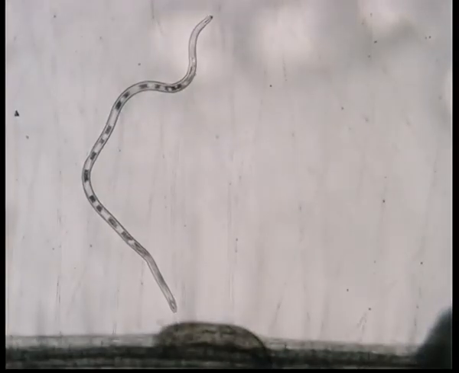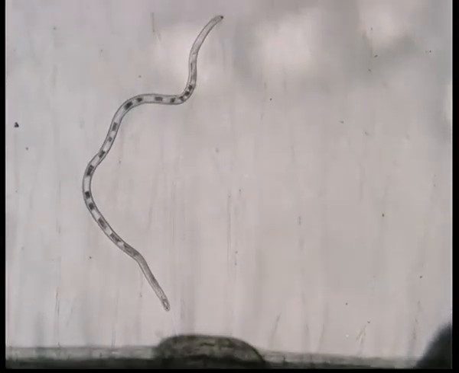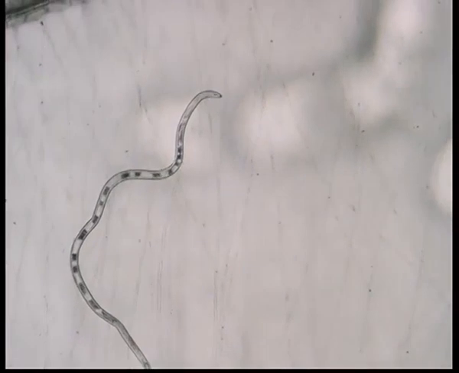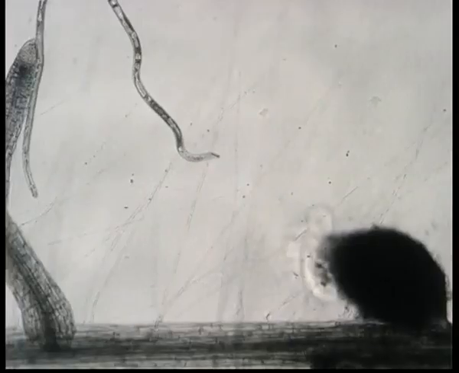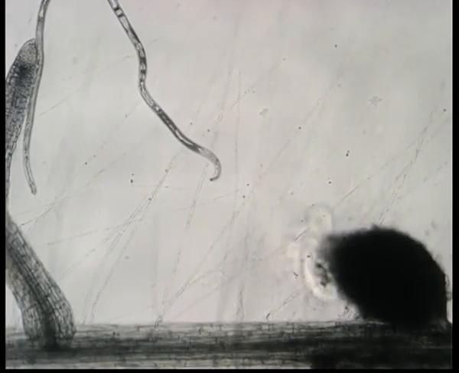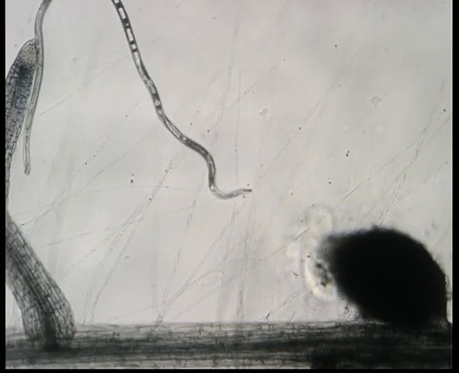In the meantime, a male has liberated itself from the larval cuticles. The full-grown male is about 1.5 millimeters long. It moves through the agar towards a female. The female obviously emits a sexual attractant, which is perceived by the male.